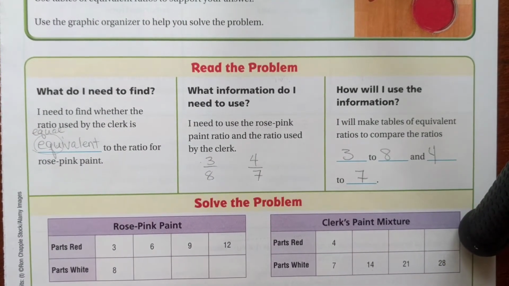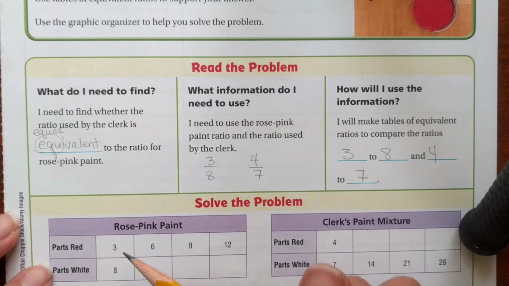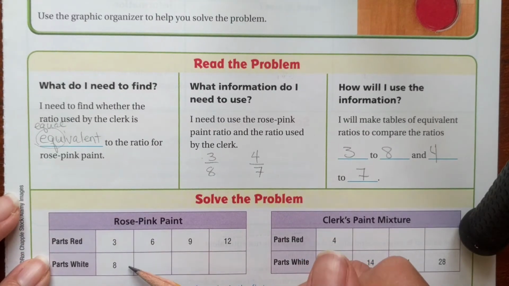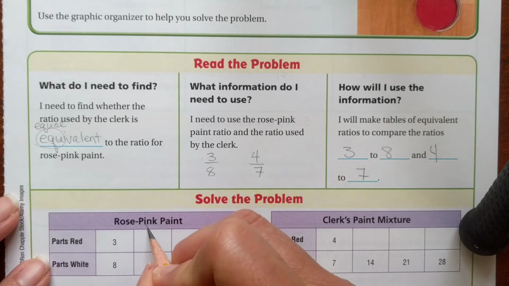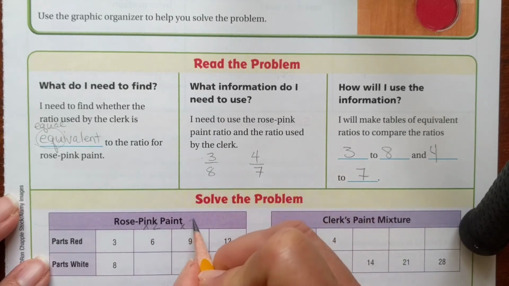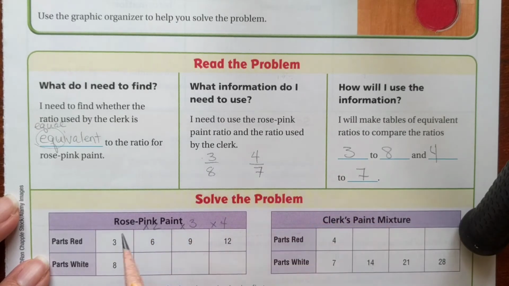All right. So for the rose pink paint, I have 3 to 8. This would be times 2, times 3, times 4. 3 times 2 is 6. 8 times 2 is 16. 3 times 3 is 9. 8 times 3 is 24. 3 times 4 is 12. 8 times 4 is 32.